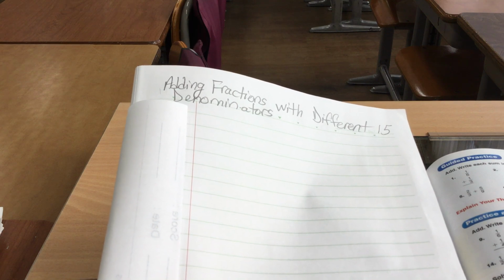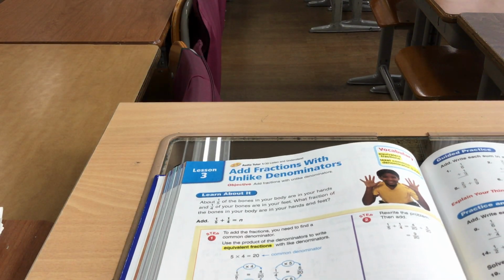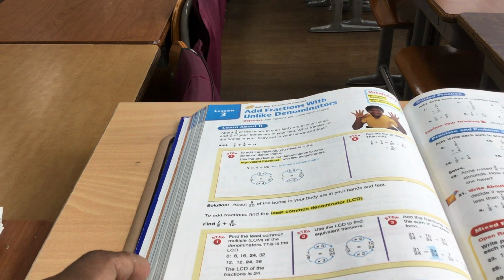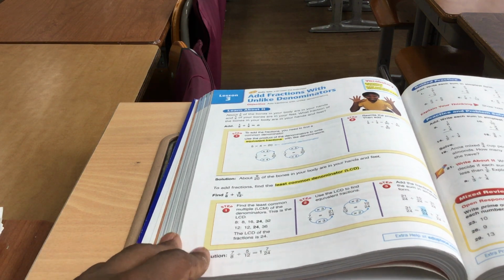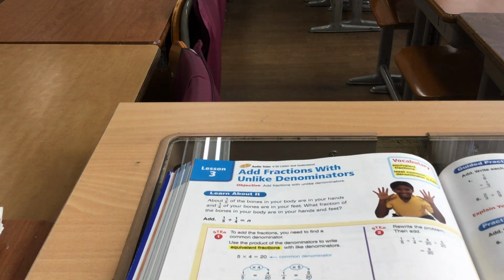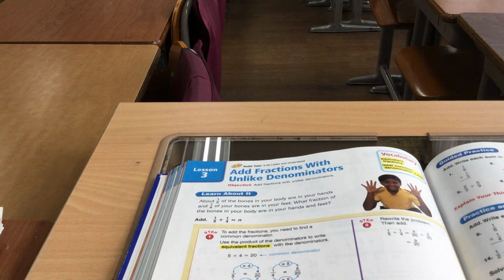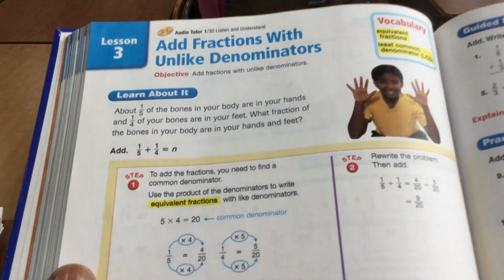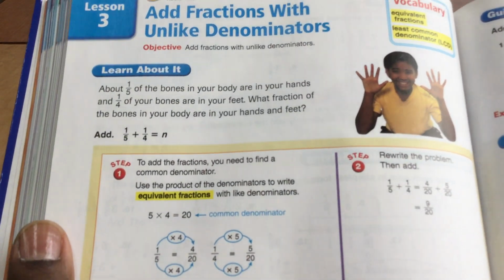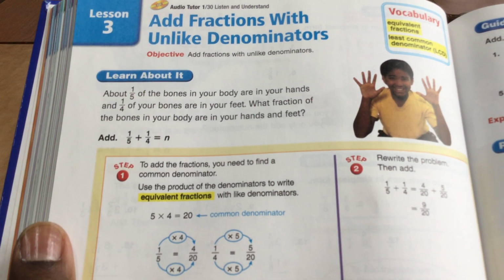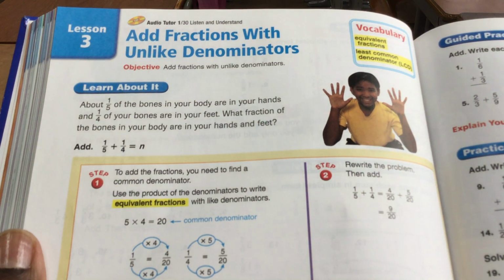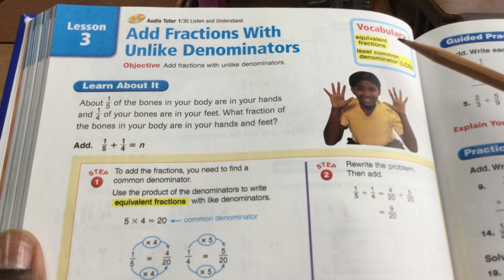So let's get going. Here's our textbook that I'm using, and we are now on page 260. I will scan this page and I will upload it later on, okay? But for now, I just would like you to pay attention to what I am reading, okay? So this is adding fractions with unlike denominators, and we have two key vocabulary words we're going to look at.